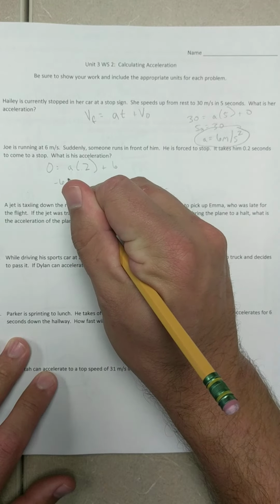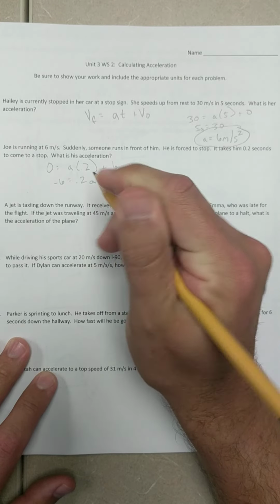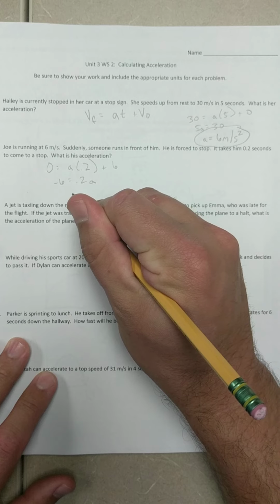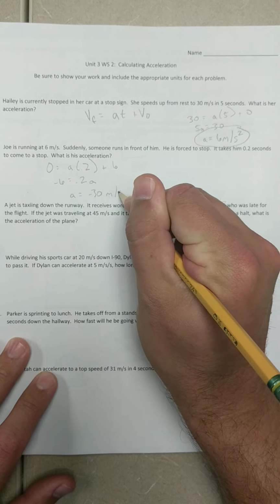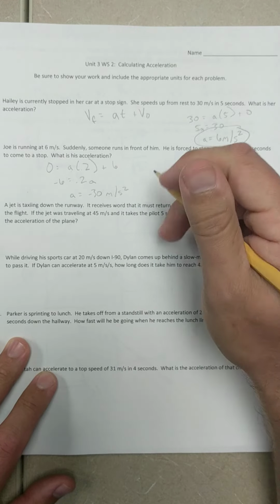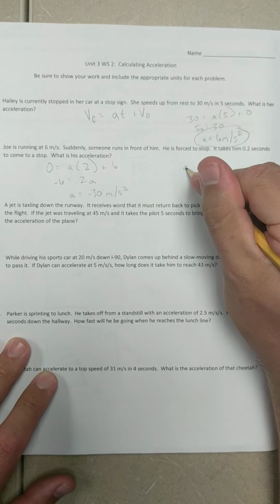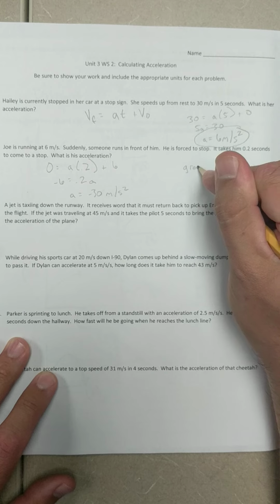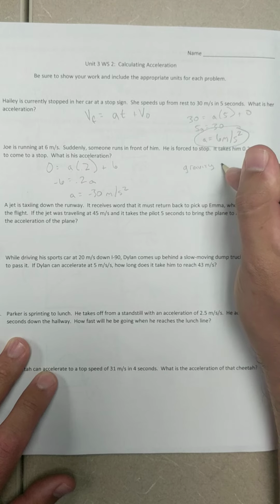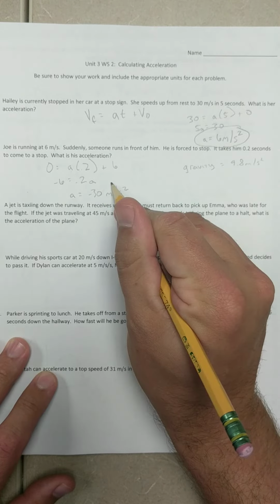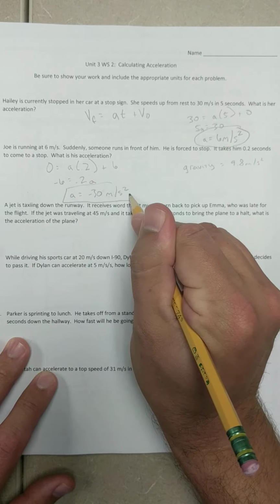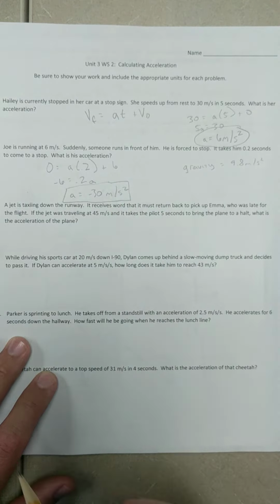We get negative 6 equals 0.2a. Means you got to multiply both sides by 5 to get a out of there. So a is going to be negative 30 meters per second squared. Now, we haven't talked about it yet, but gravity equals 9.8 meters per second squared. So he's stopping with an acceleration that's 3 times that of gravity. That's going to be a bad day. That's going to be a painful stop that he's got there.